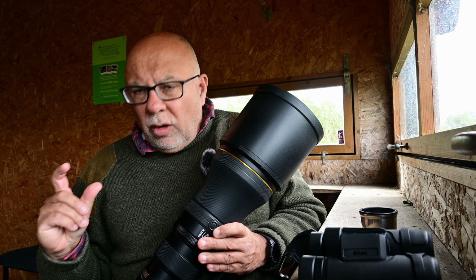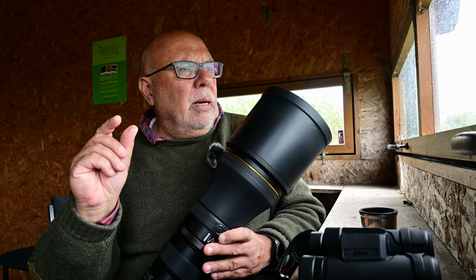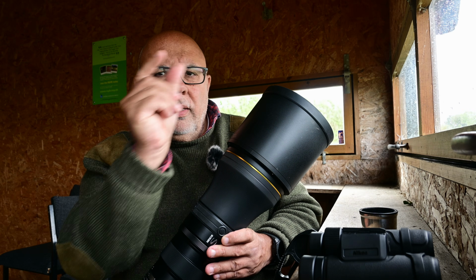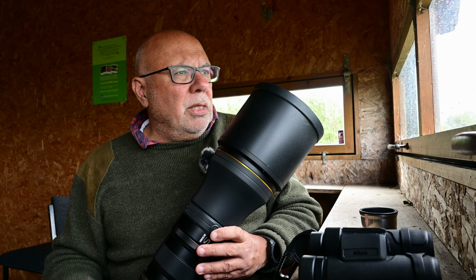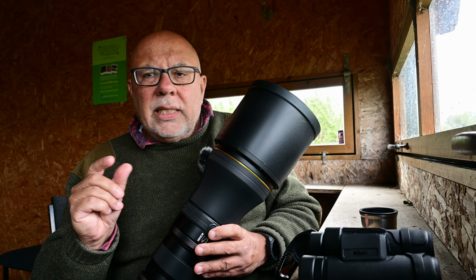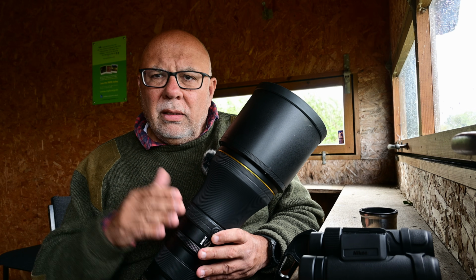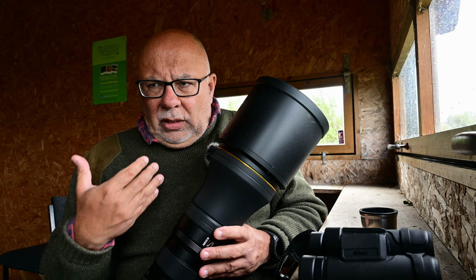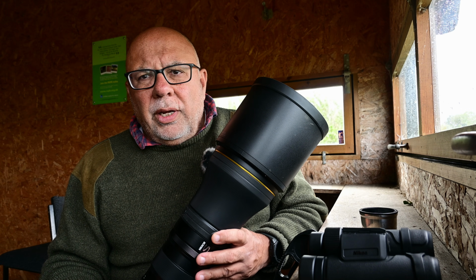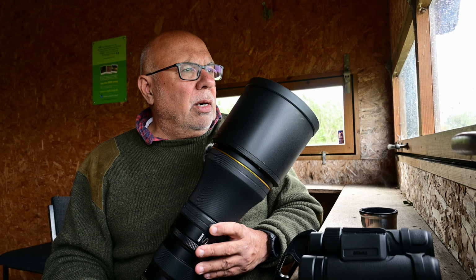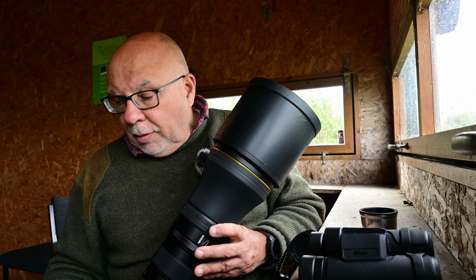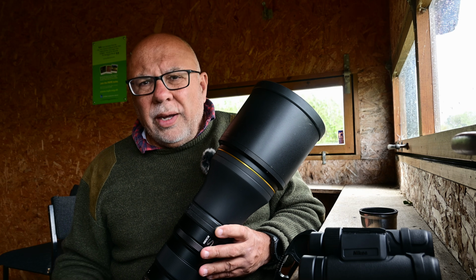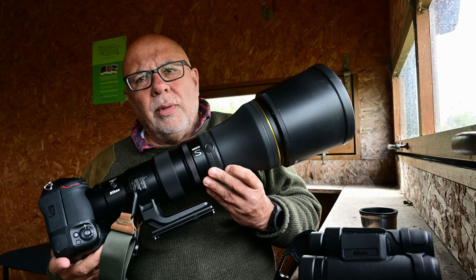Having a longer focal range, you've got a smaller field of view, which means finding birds in the sky or something like that is that much more difficult with a lens that has that longer reach. As I said, you can't focus on anything within 5 meters of where you are. It's also quite a bit more expensive than the 180 to 600. So why on earth would you buy this?